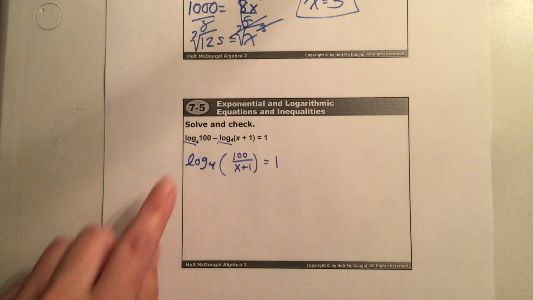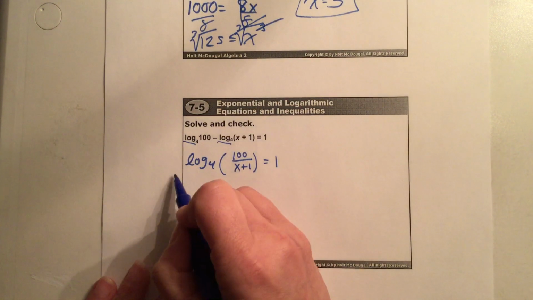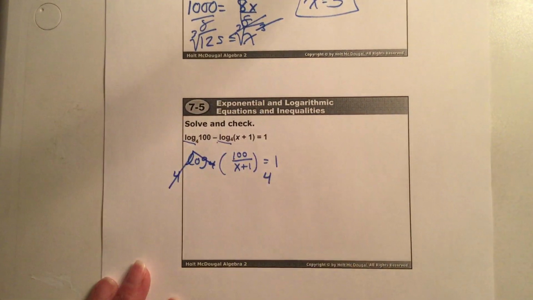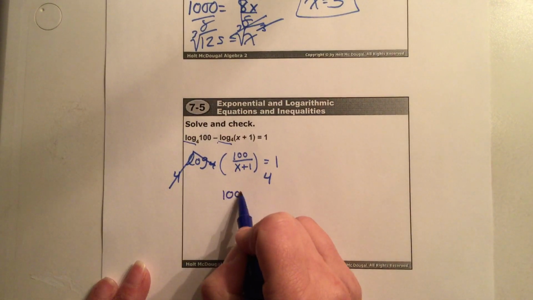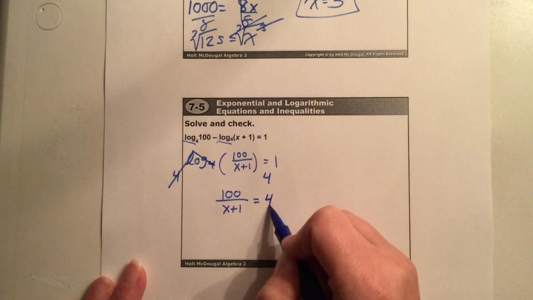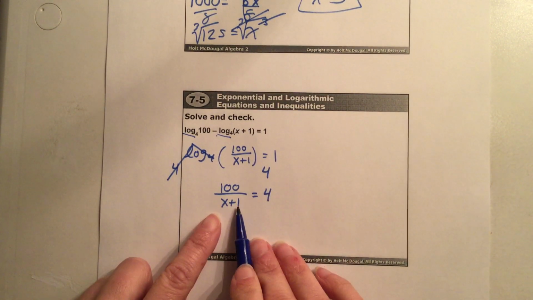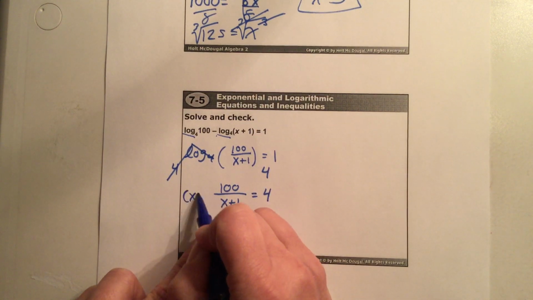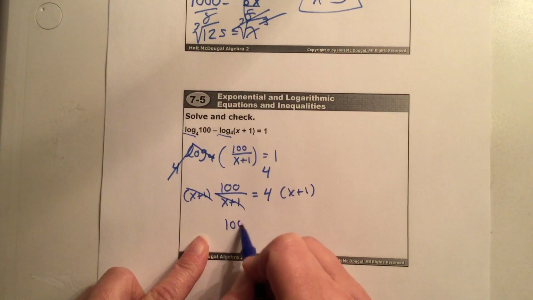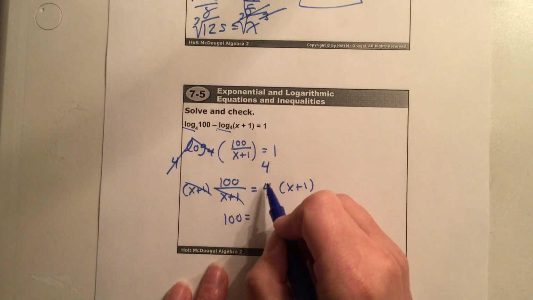Now that I only have one log, it's time to cancel it. To cancel a log with a base of 4, I have to give it an exponential base of 4. 4 to the log base 4 cancels. So this side is 100 over x plus 1. 4 to the power of 1 is 4. Now what I need to do is cancel the denominator. I can multiply both sides by x plus 1 because that way I no longer have to deal with a fraction. This is one term being multiplied by 2.